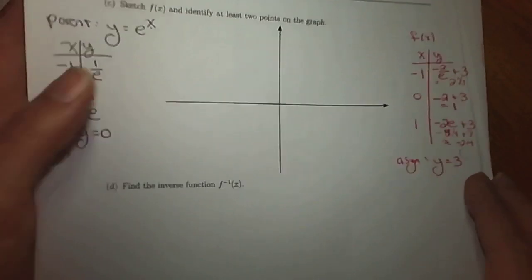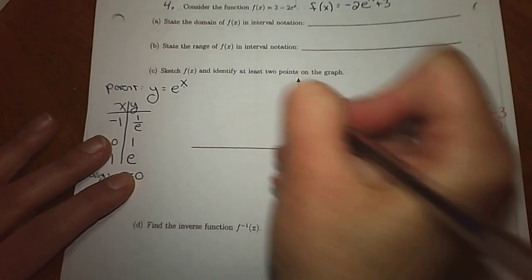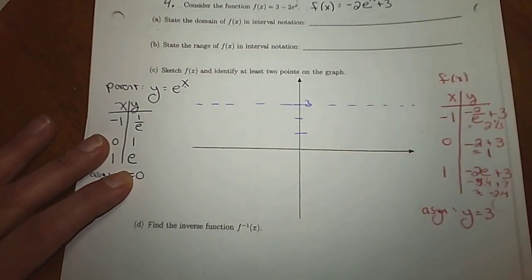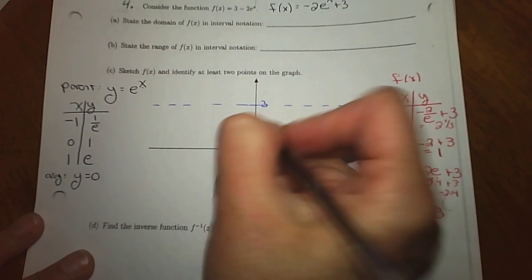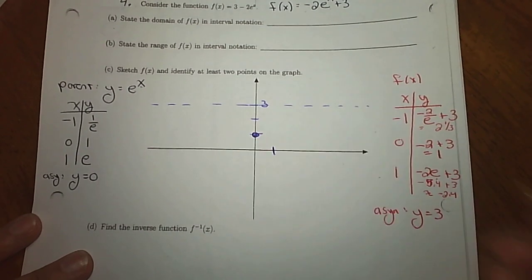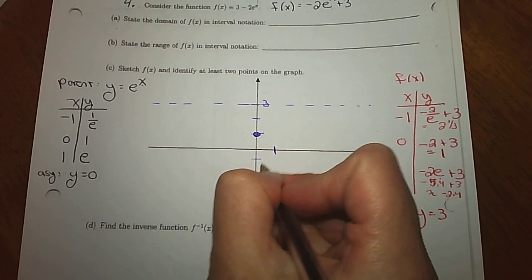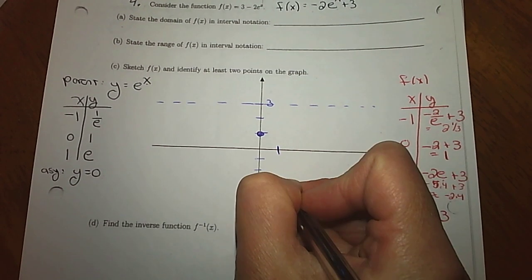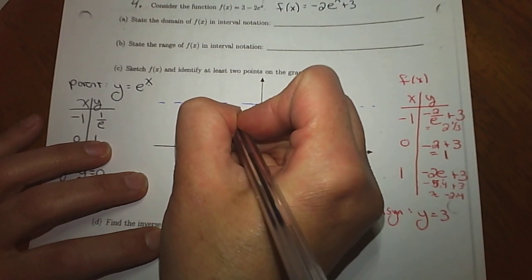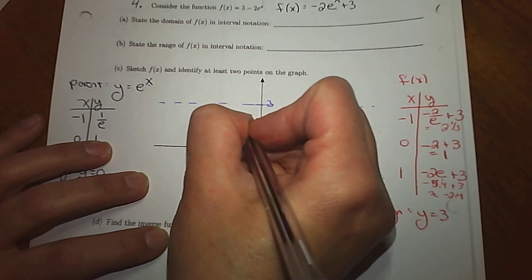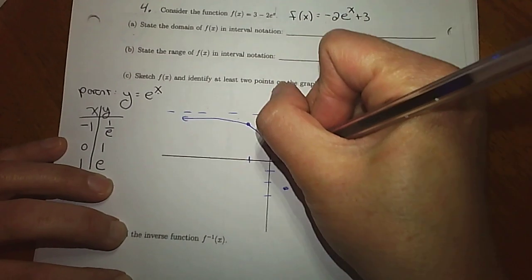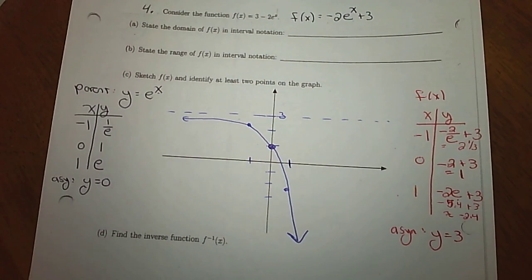All right, let's graph this guy. So y equals 3. 1, 2, 3. That's going to be my horizontal asymptote. So 0, 1 is easy enough. You can't mess that up. And 1 and negative 2.4. So it's down in here. Okay. And then negative 1 and 2 1/3 out there. Okay. So we know it has the asymptote there. Come down through, hit that guy. And that's approximately what the graph looks like.